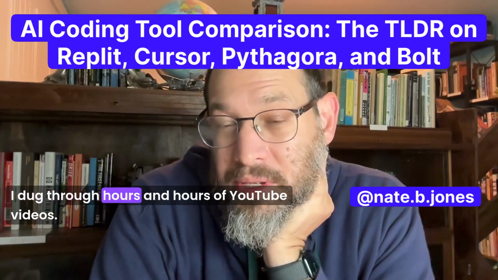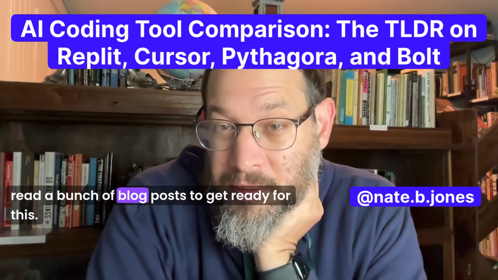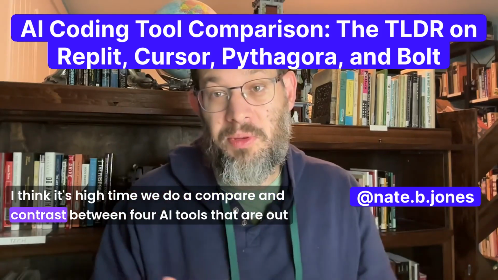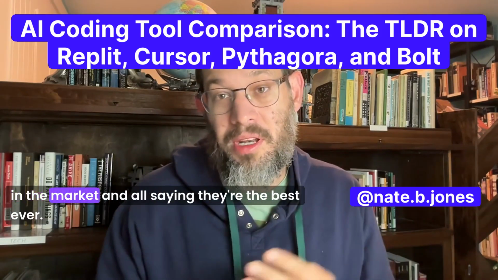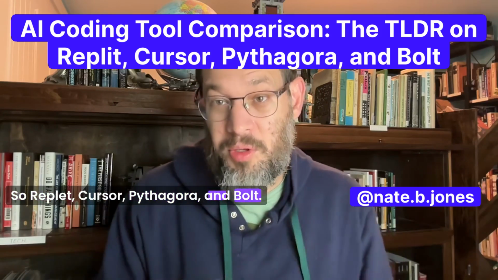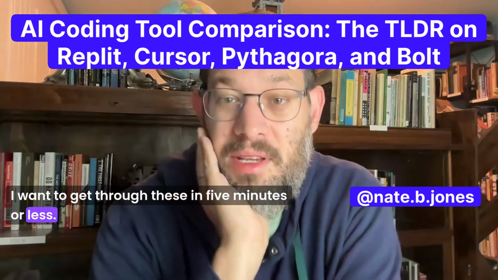I dug through hours and hours of YouTube videos. I read a bunch of blog posts to get ready for this. I think it's high time we do a compare and contrast between 4 AI tools that are out in the market and all saying they're the best ever. So Replit, Cursor, Pythagora, and Bolt. I want to get through these in 5 minutes or less.